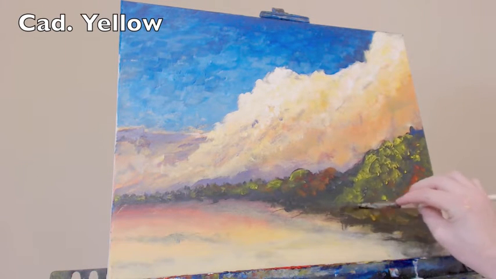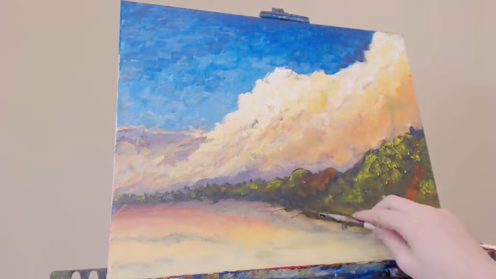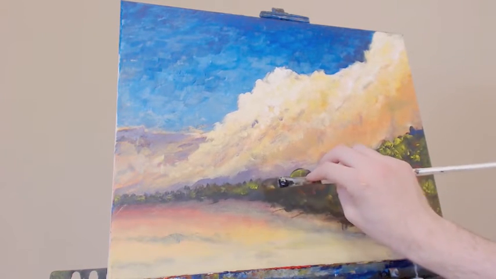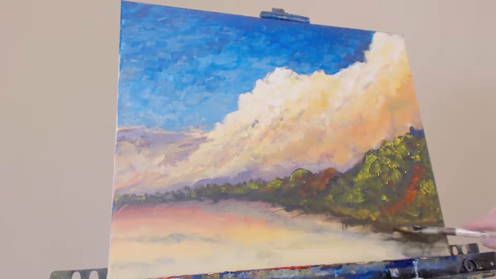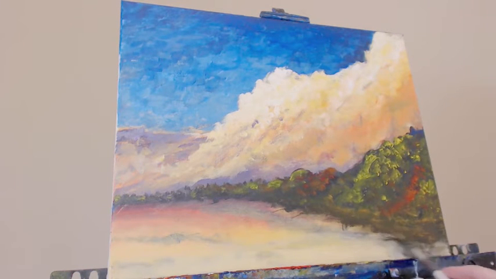Some pure cadmium yellow here, mixing with that brown. I'm using upward strokes to suggest grass. Tapping here and there. Here I'm just trying to better define this bank. Blending it together a bit.